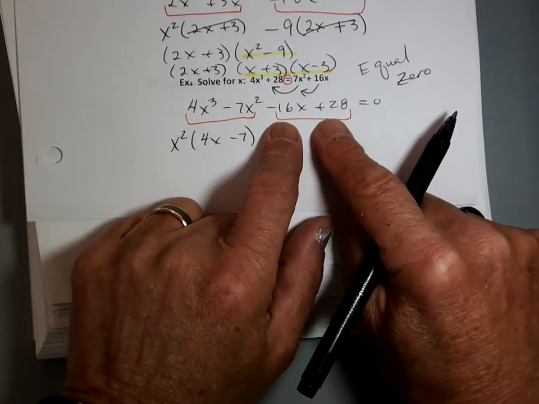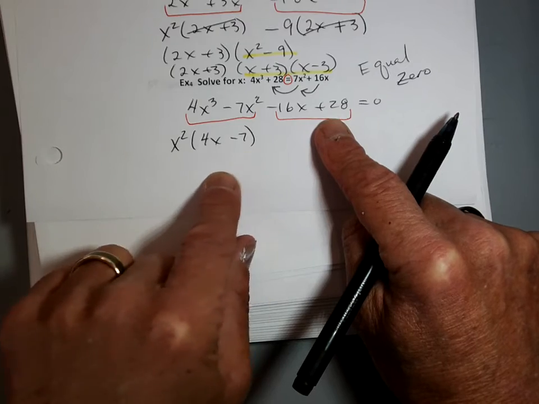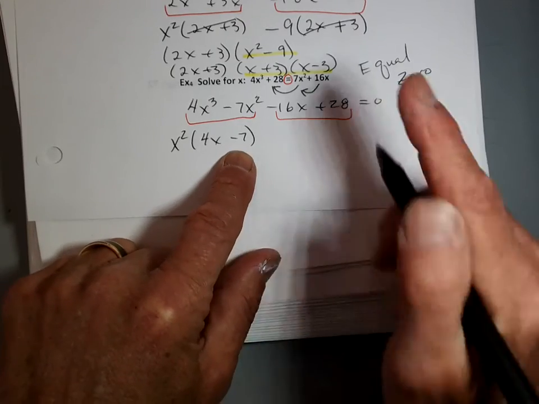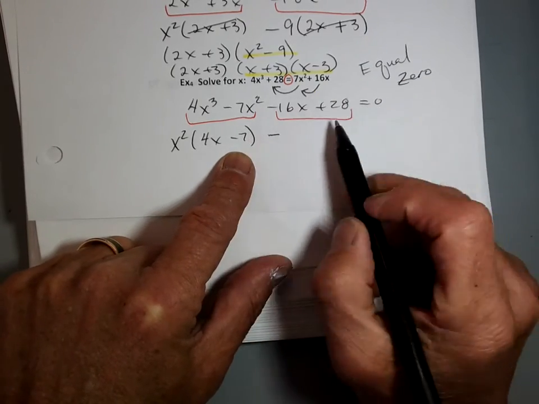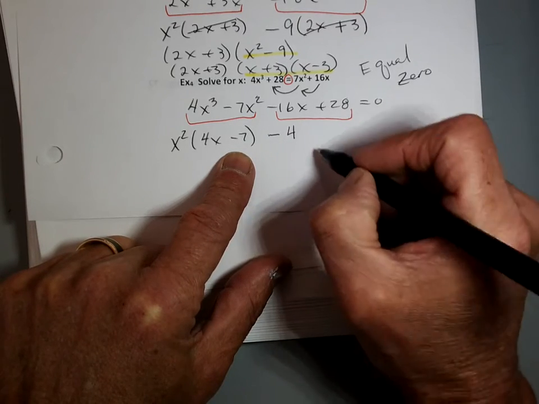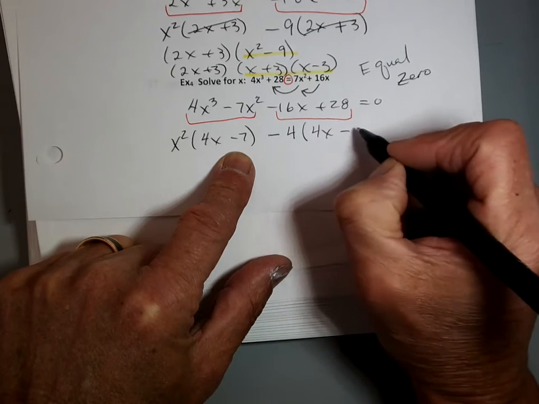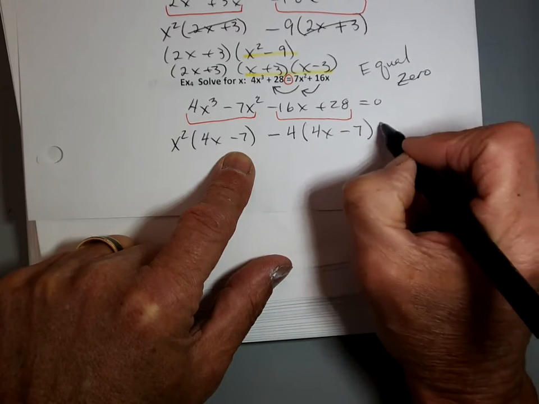These two, I need it to look like this. So I'm going to take out a negative 4. If I take out a negative 4, I'd have a 4x minus 7. Okay?